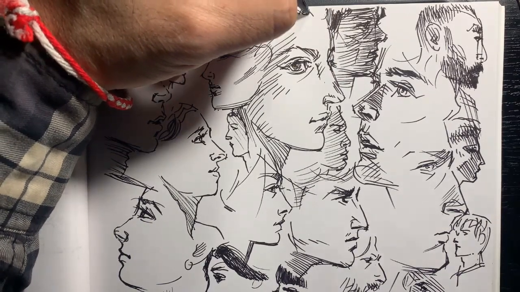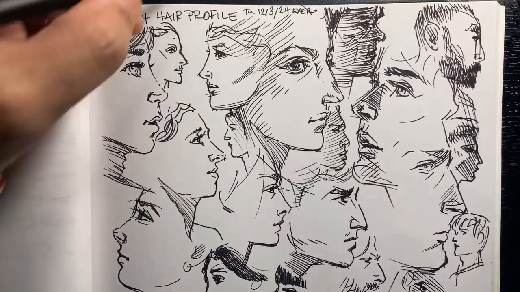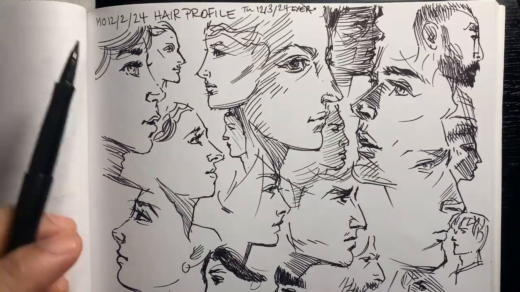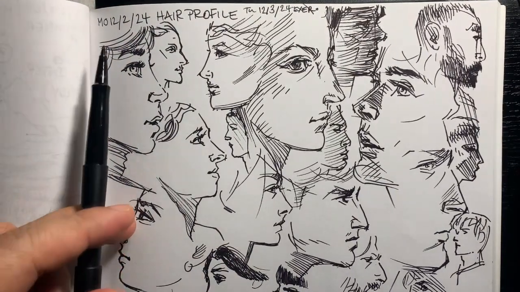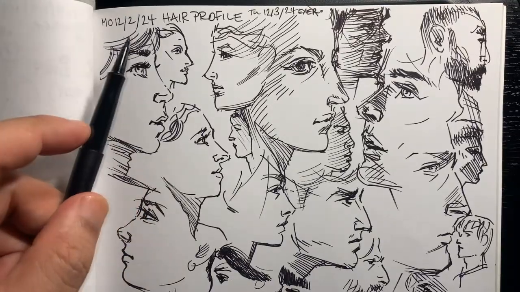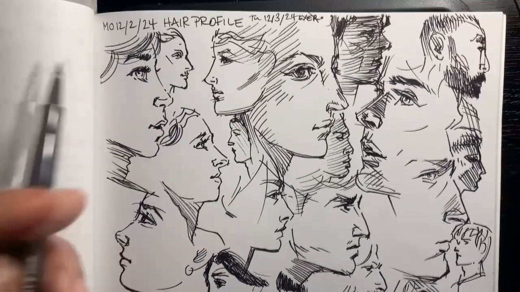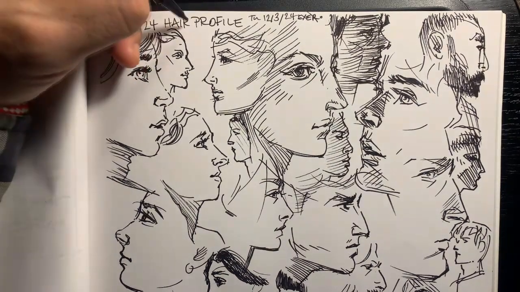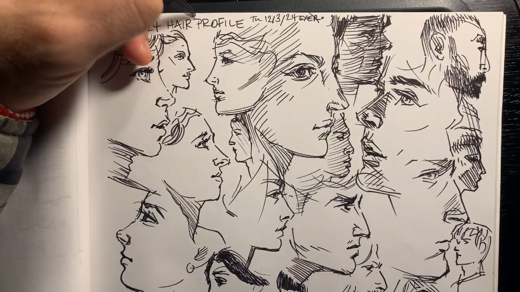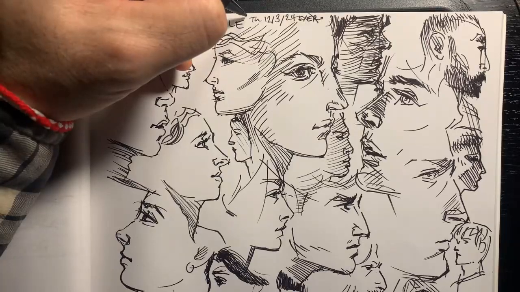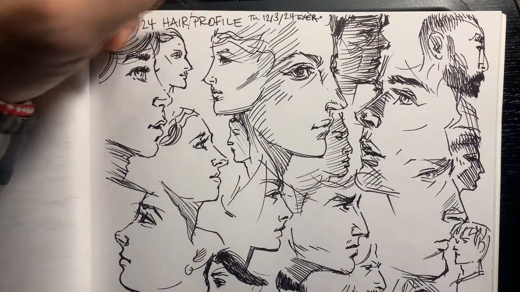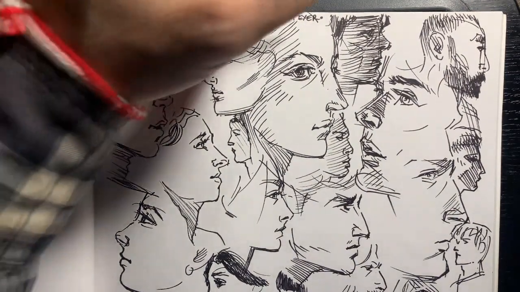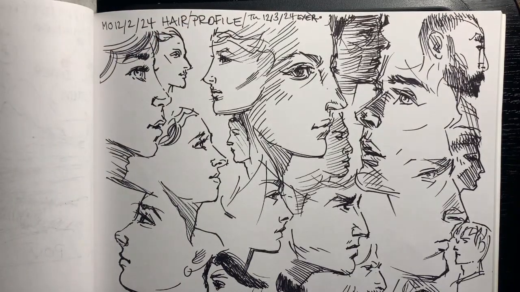I'm just going to put a note for myself here. Originally, I was working on some sketches yesterday, and I had called it hair profile, but I ended up just drawing a bunch of profiles. But we'll include some hair in this one. So, hair, profile drawing, and some exercises.